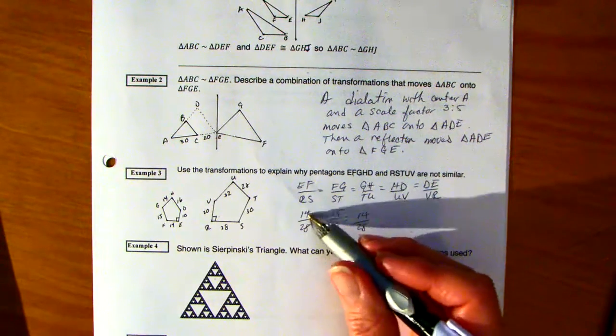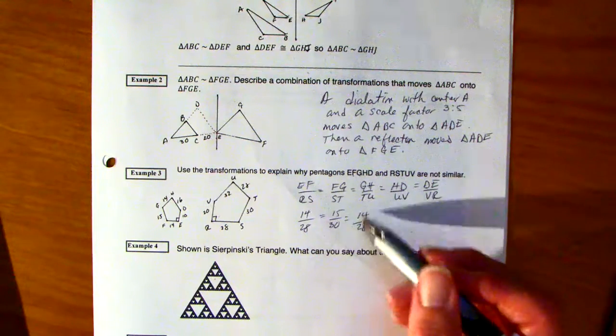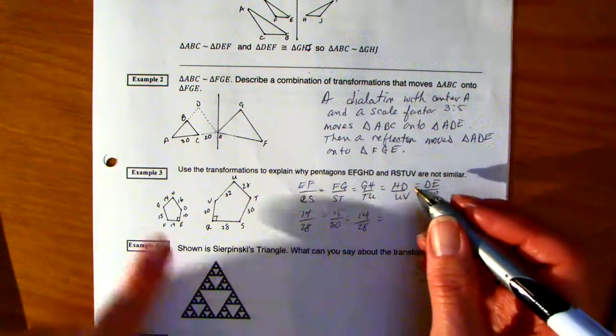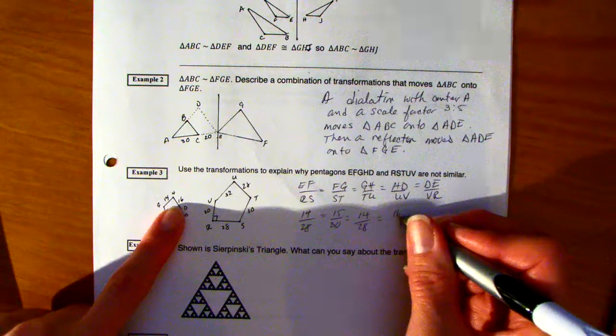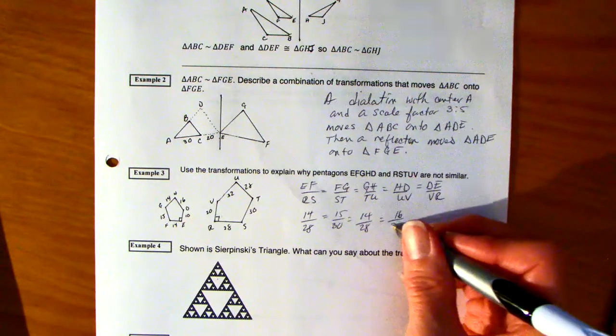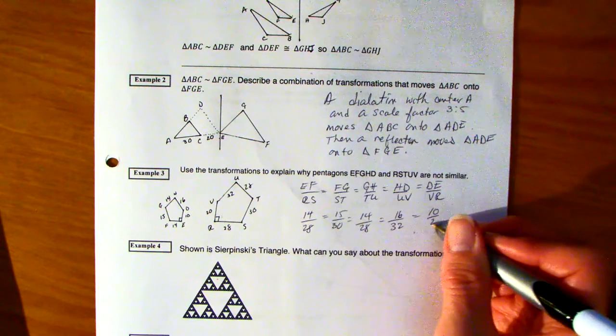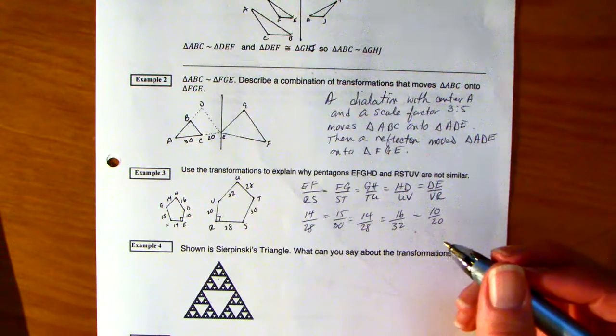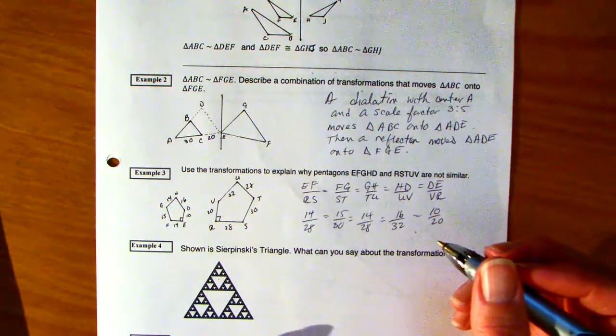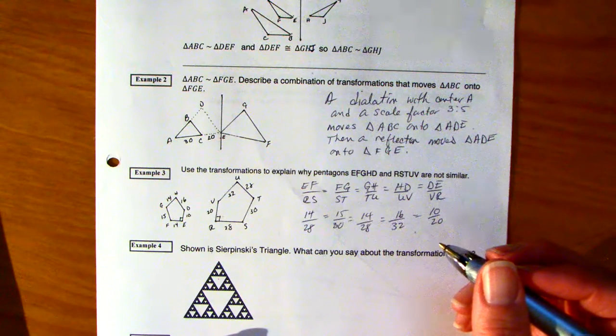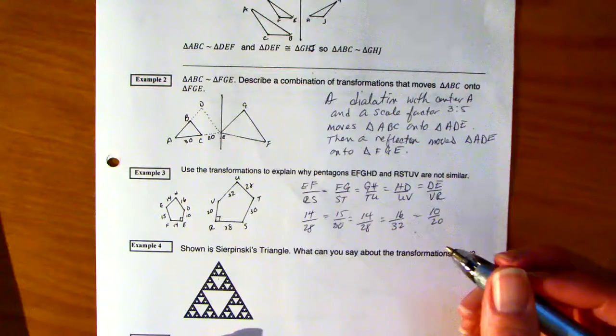So far, double it, double it, double it. Okay, HD is 16 over 32, and then 10 over 20. Okay, let's see here. The sides are proportional, but the angles are not congruent.